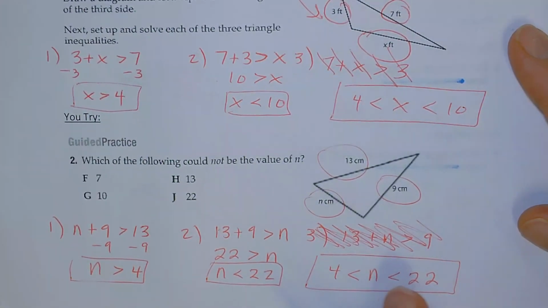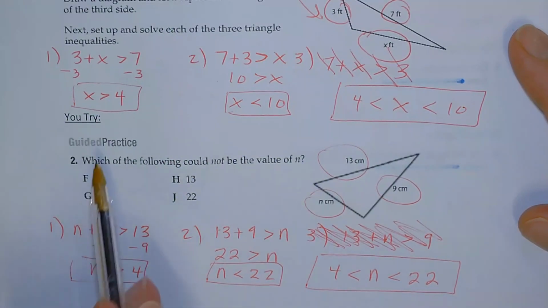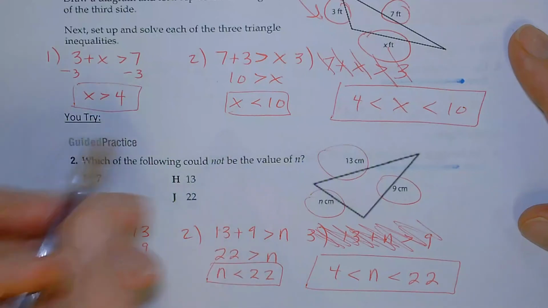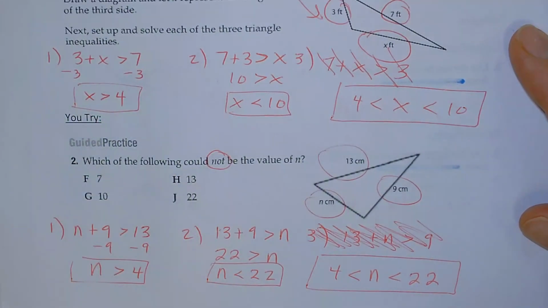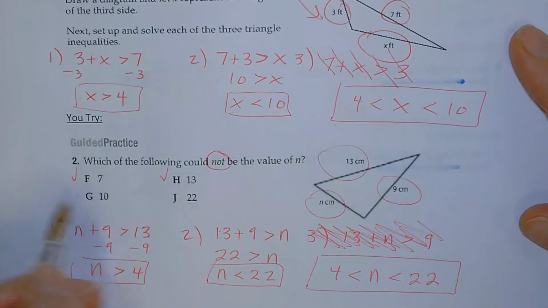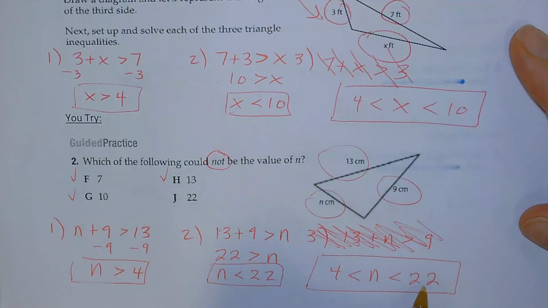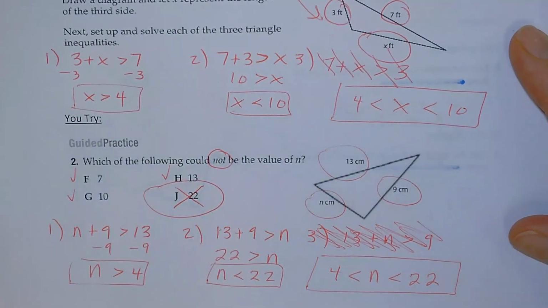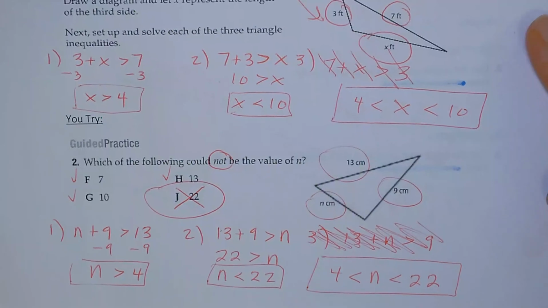Okay, so that is the range of values that I can use. Now it says which of the following could not be a side for n. Can my n be 7? Yes, that could work. Could my n be 13? Yes. Could my n be 10? Yes. Could it be 22? No, because it needs to be smaller than 22. So J is your answer. That's the one that you cannot use.